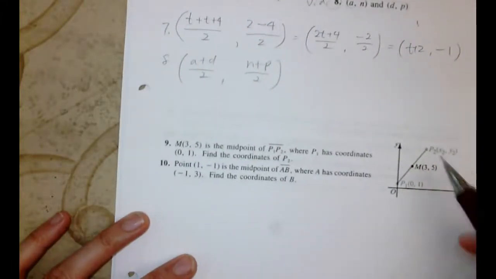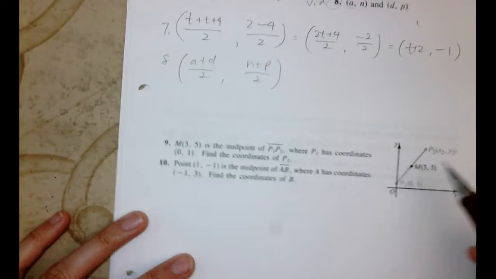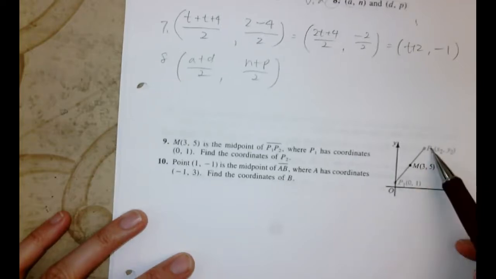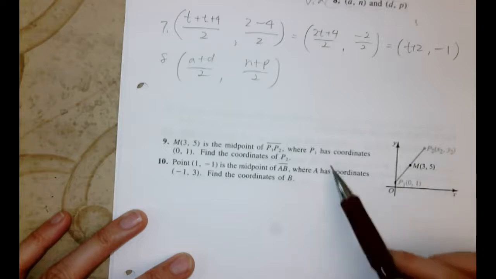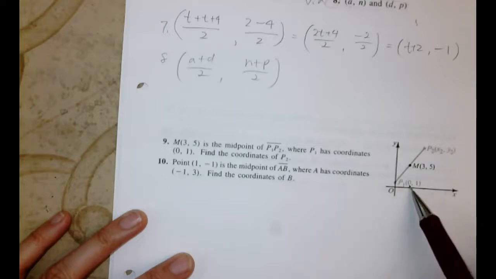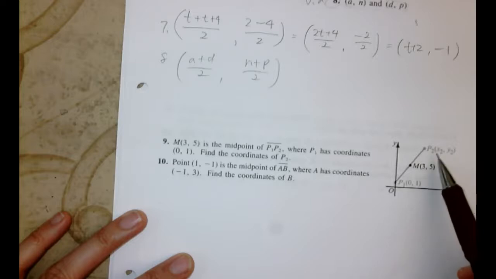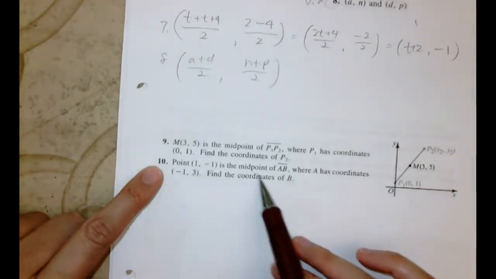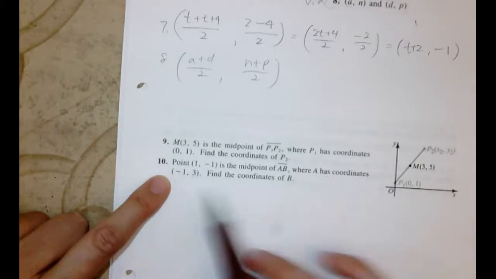M (3, 5) is the midpoint of segment P1P2, where P1 has a coordinate of (0, 1). Find the coordinate of P2. And then what's 10? Point (1, -1) is the midpoint of AB, where A has a coordinate of this.